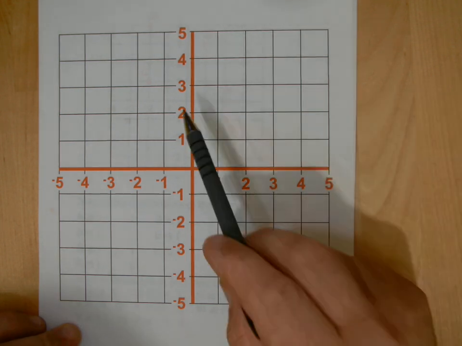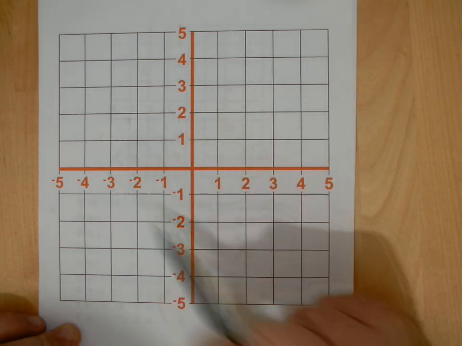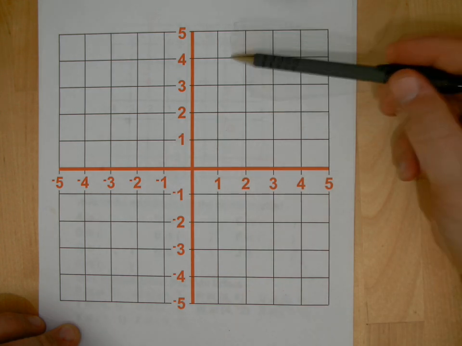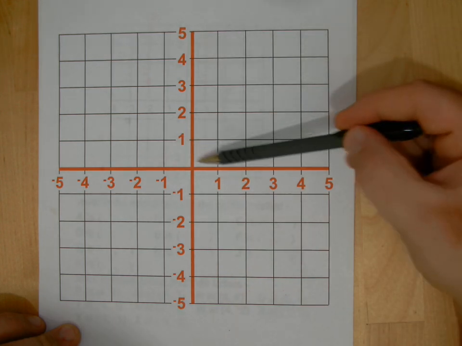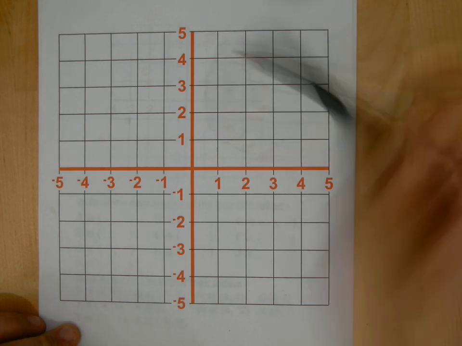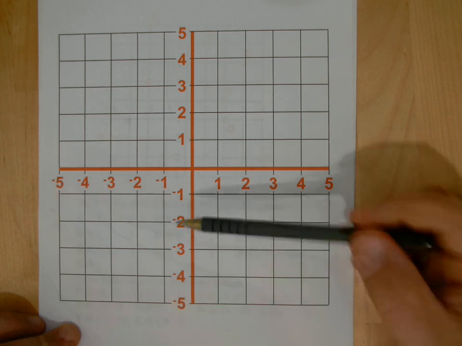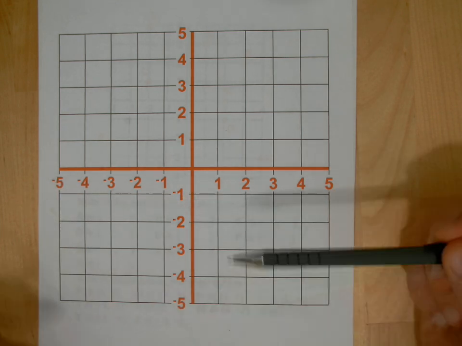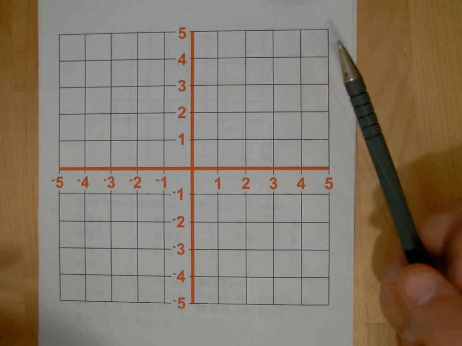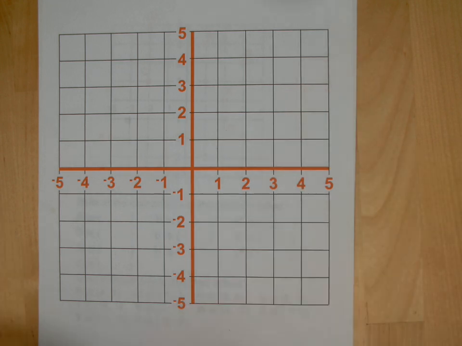Okay, year 7, so we're going to look now at 4 quadrants. If you remember last time around, we just focused on the positive values, or the positive quadrant. Now we're going to look at negative values, and the reason why they're called quadrants is because there's 4 of them. The word quadrant comes from the idea of 4, like the term quadrilateral for a 4-sided shape. There's 4 of them.